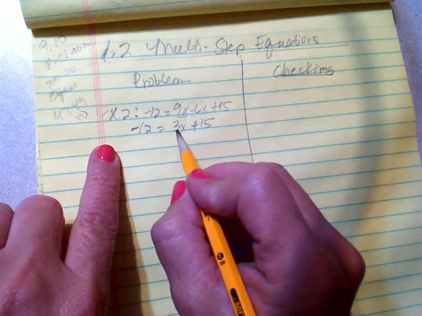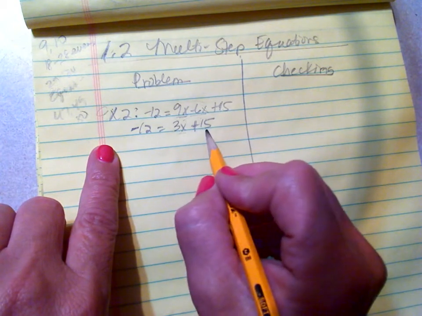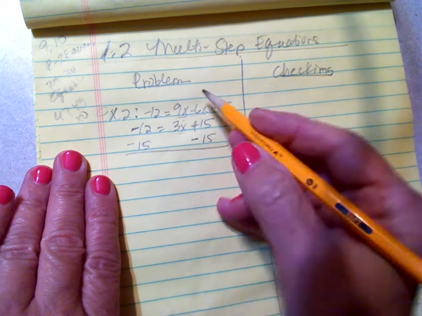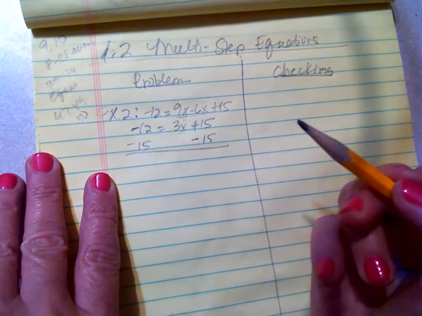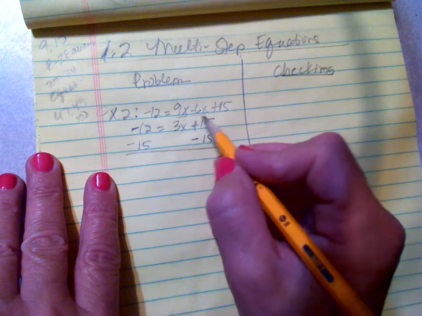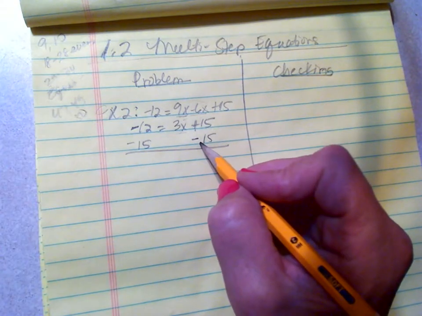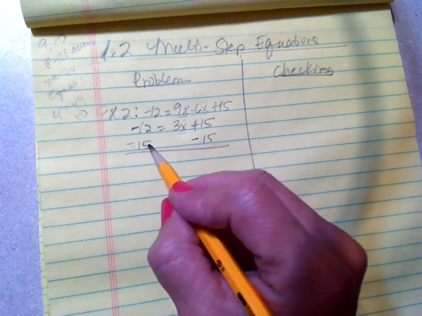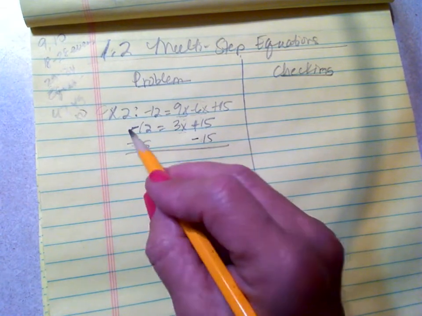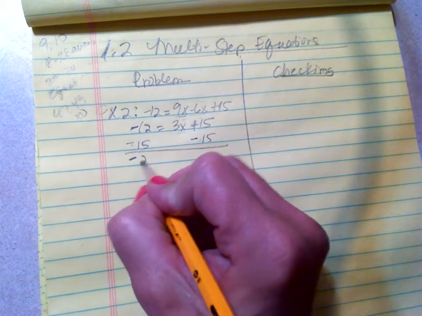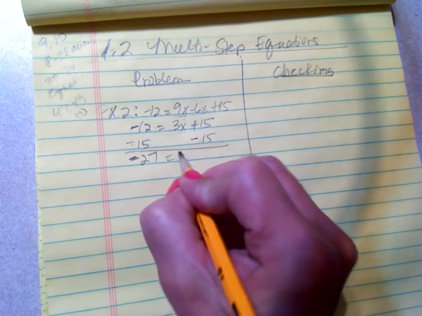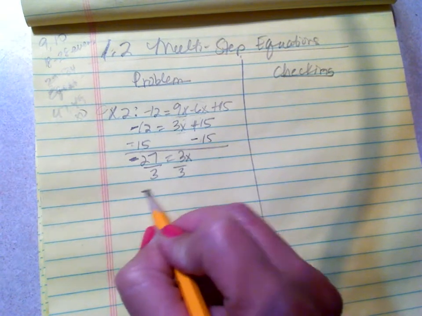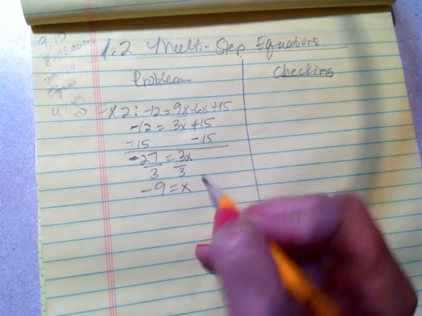So you have your variable term here, and then you're adding this constant. So it's the reverse order of operations. We usually do the multiplication first and then the addition, but when solving, do it in the reverse order of operations. So this is addition here. The inverse property is subtraction, so I'm going to subtract 15 from both sides. And we have negative 12 minus 15. This is where you've got to be very careful. These are both negatives, so it's like you're adding them together, getting a negative 27 equals 3x, divided by 3. And you get negative 9 equals x.